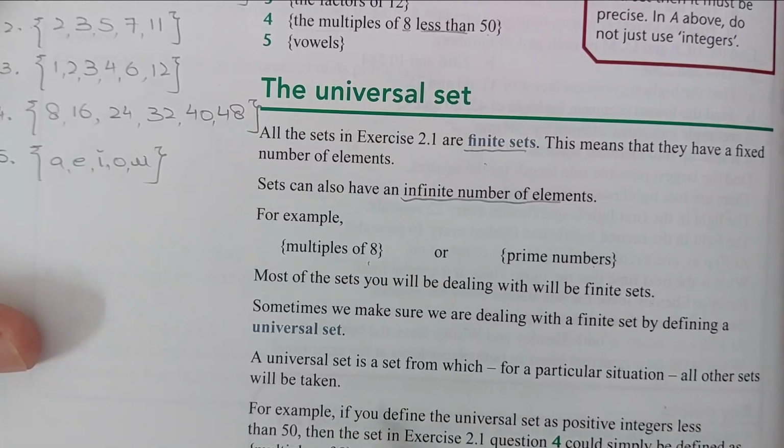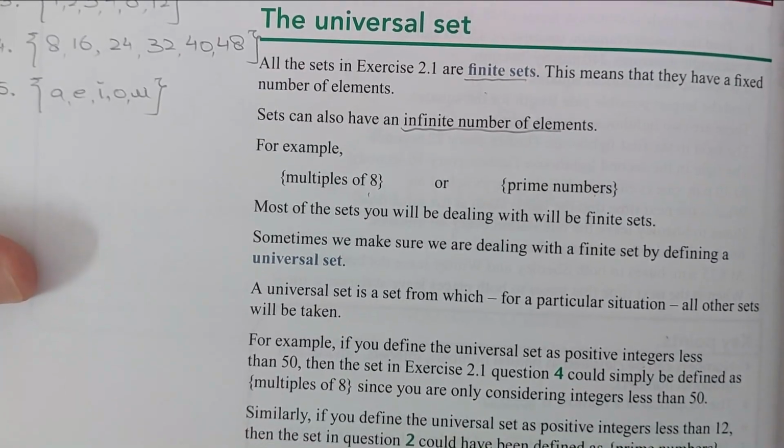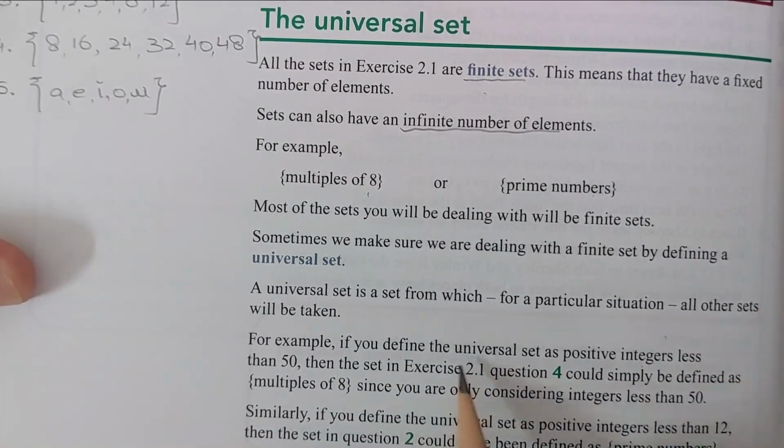Okay, let's do an example. If we define the universal set as the positive integers less than 50, that is a universal set.